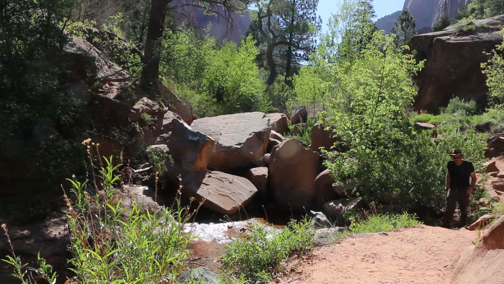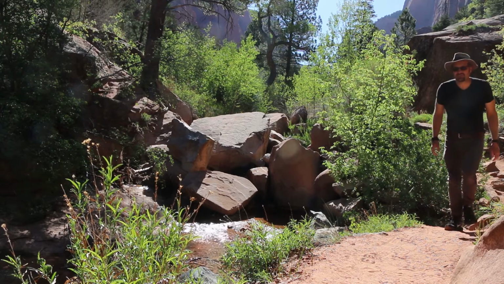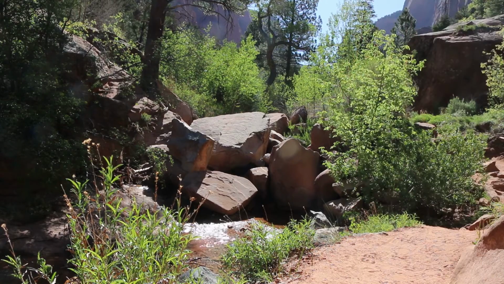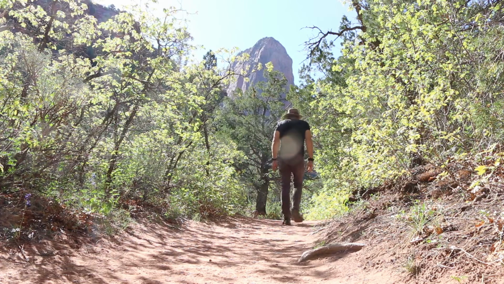So today I'm heading down a trail in the Kolob Canyons area of Zion National Park because I'm fascinated by what caused this great sand sea to form.